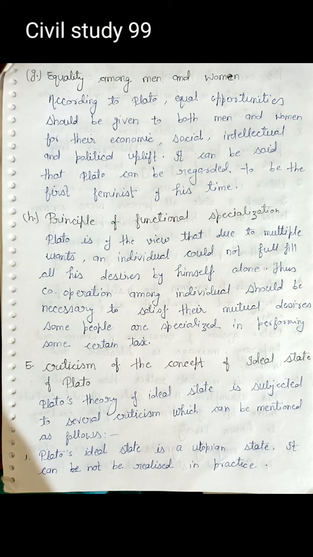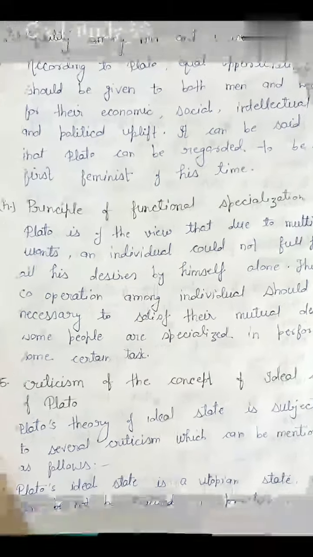Now we will see criticism of the concept of ideal state of Plato. Plato's theory of ideal state is subjected to several criticisms, which can be mentioned as follows. Number 1. Plato's ideal state is a utopian state. It cannot be realized in practice. His concept of philosopher king, communism of property and family are anti-human in nature. Number 2. In Plato's ideal state, there was no provision for law. The philosopher king was not bound by any law.